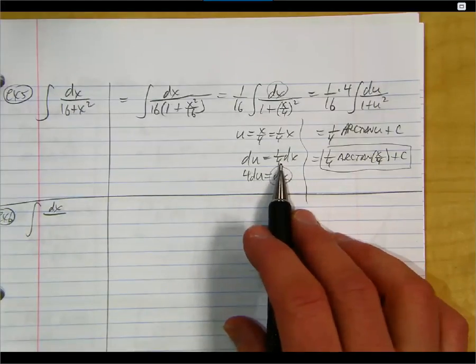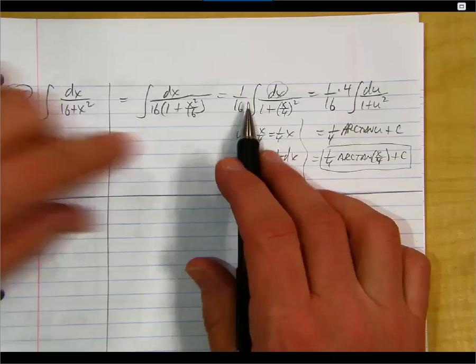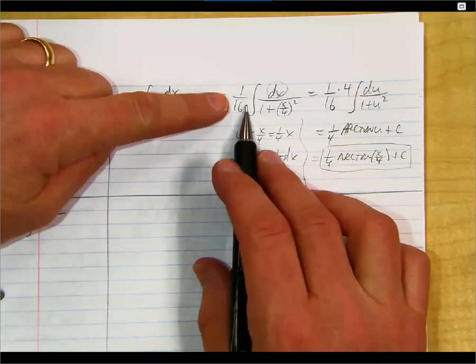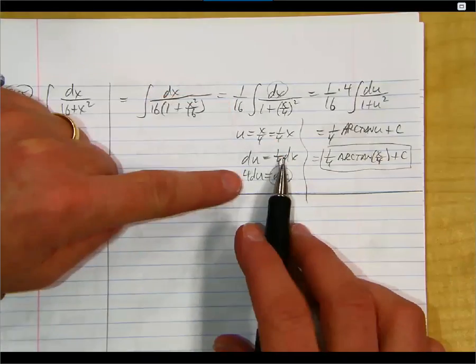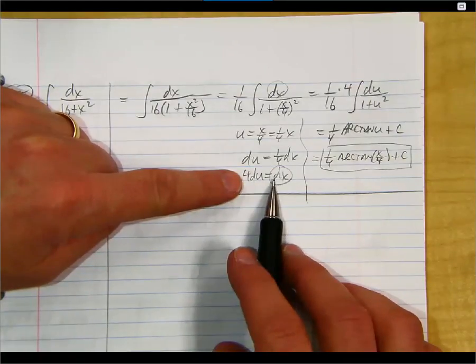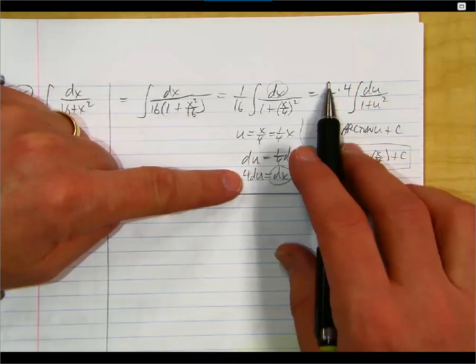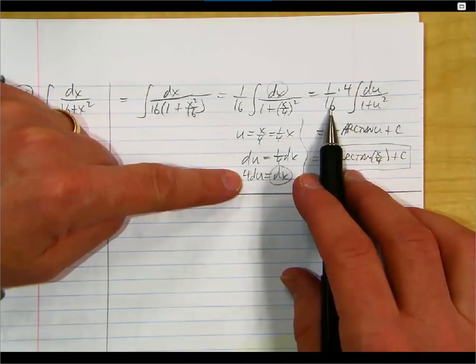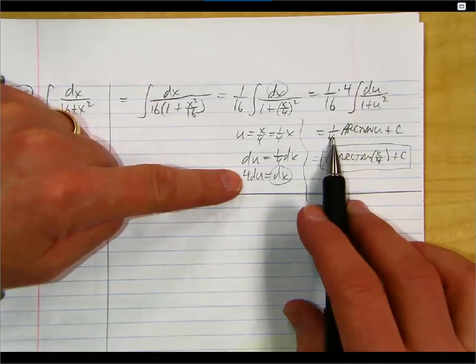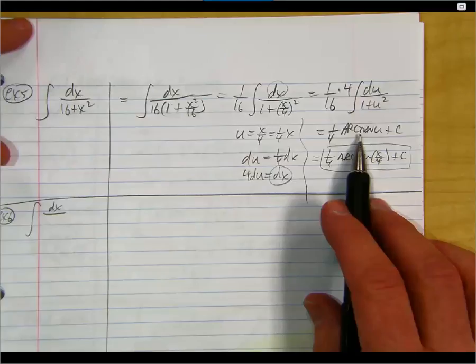You move the 1/4 over because we don't have a 1/4. Now you can mess around with the coefficients and say, well, I kind of have a 1/4, I just need another 4 on the bottom. Or you can do what I did, which is move the 1/4 over, make it a 4 du, change dx to a 4 du. The 4 joins the 1/16 that was already out on the front porch. You reduce those, you get a 1/4. You get your formula, arctan of u plus c, and then change your u back to x over 4.